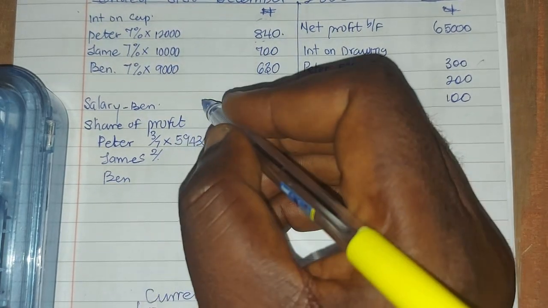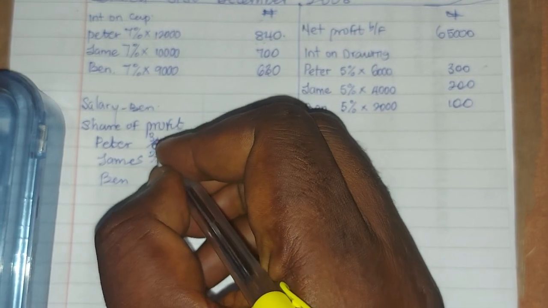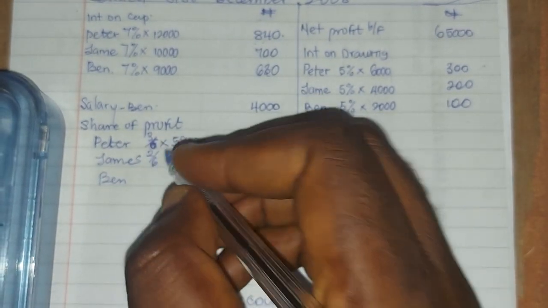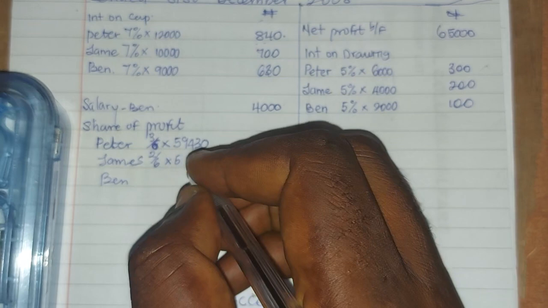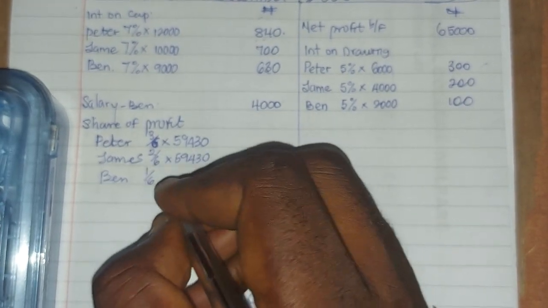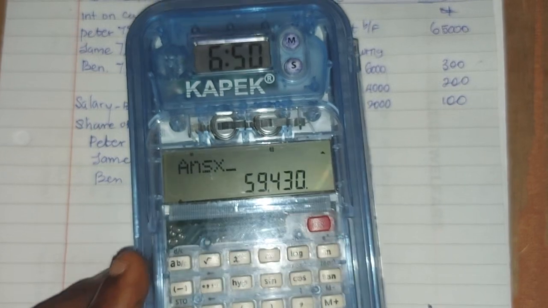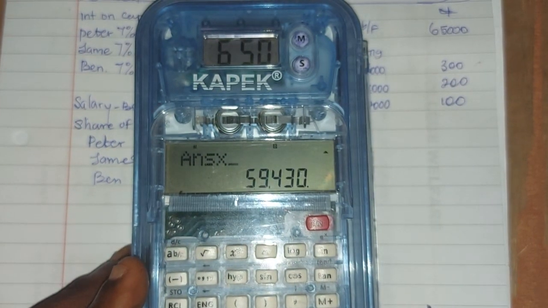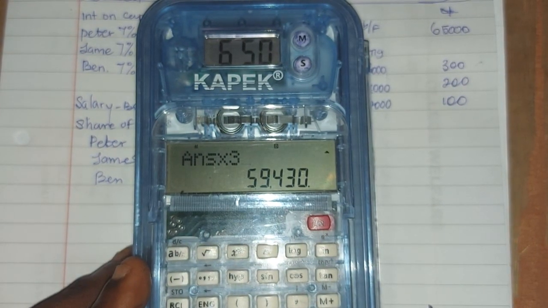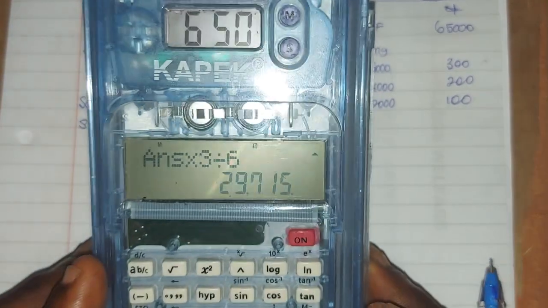Sorry for that, that's a mistake. 2/6 multiplied by 59,430. Then 1/6 multiplied by 59,430. So we have 59,430 times 3 divided by 6.